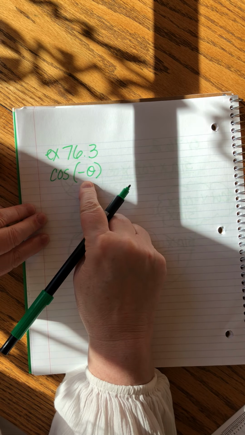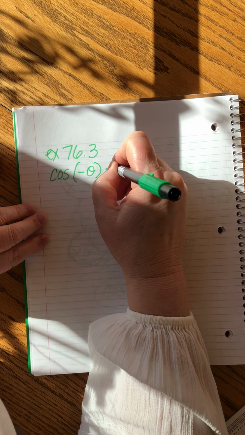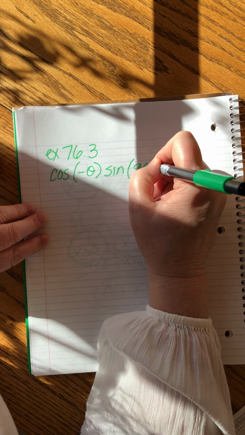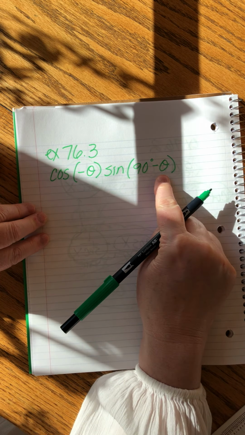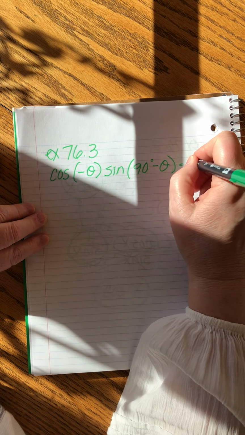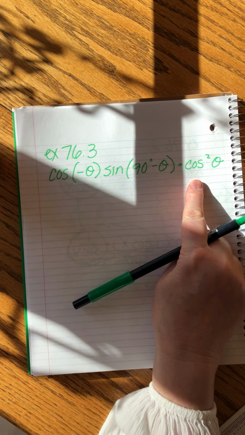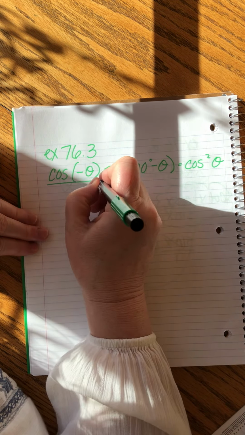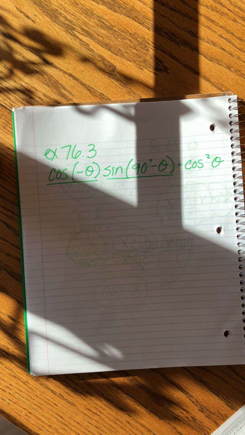Oh, so we have a negative angle identity times the sine, and now we have a complementary angle, equals cosine squared theta. Oh, a square. That's kind of weird. All right, let's go through these one by one and see if we can simplify these two expressions.